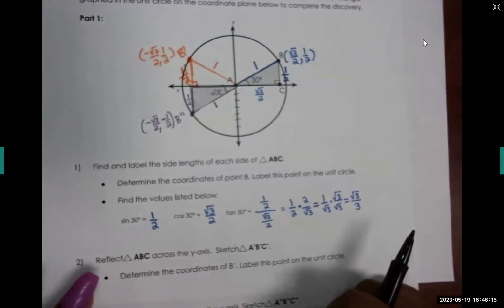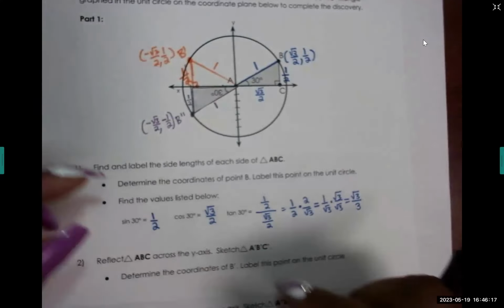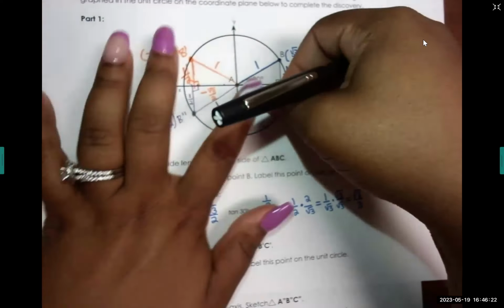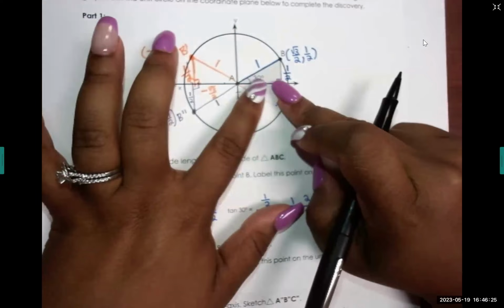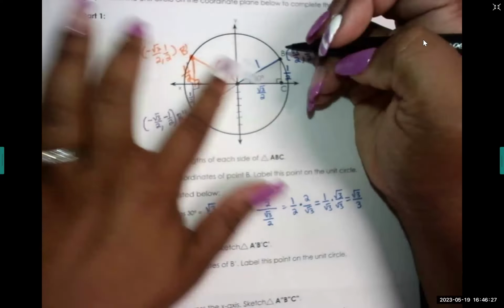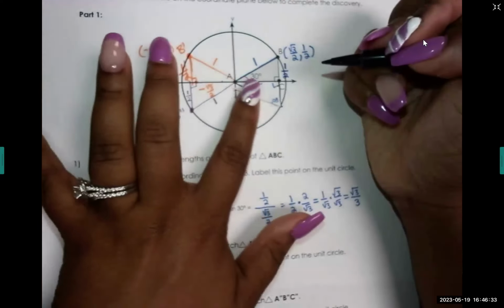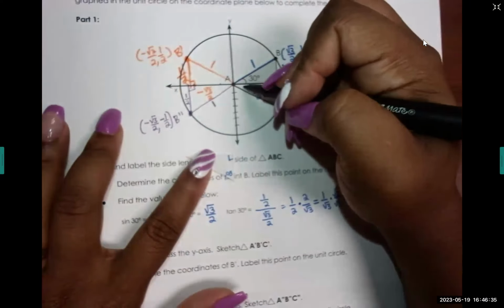So if I take my triangle, now I'm going to reflect it one final time across the y-axis. Take it and reflect it. And I'm going to trace where it lands, kind of sketch. Okay, so again, I notice my angle measurements are congruent.